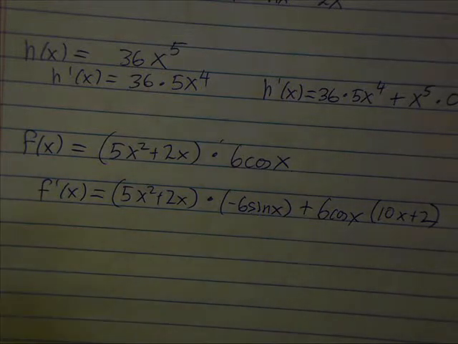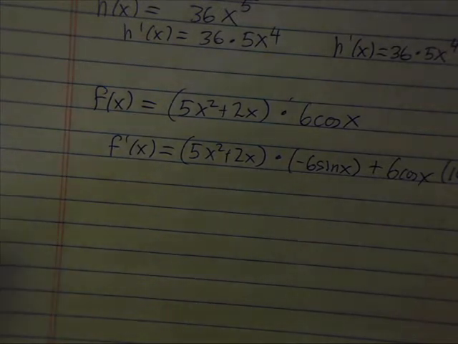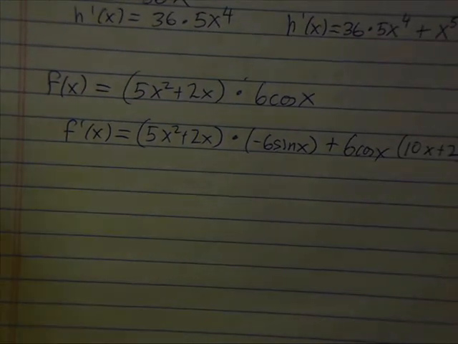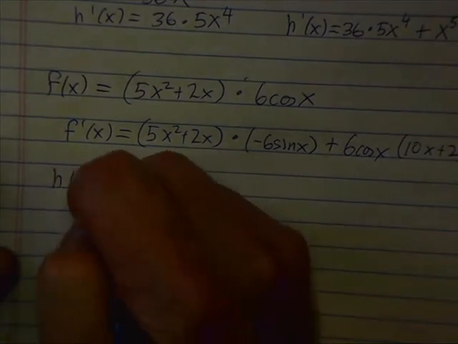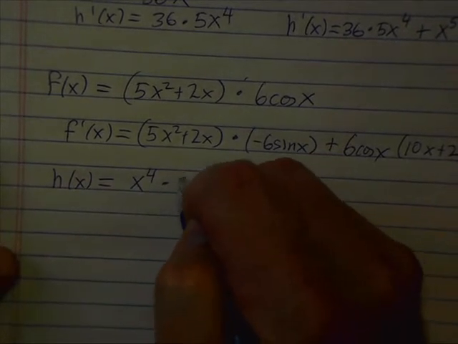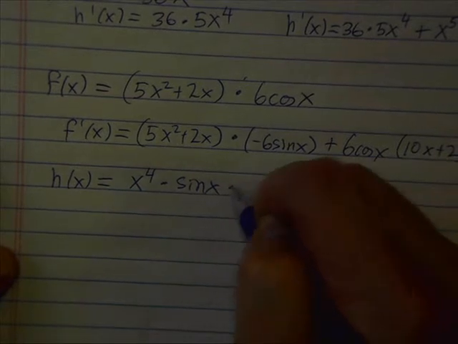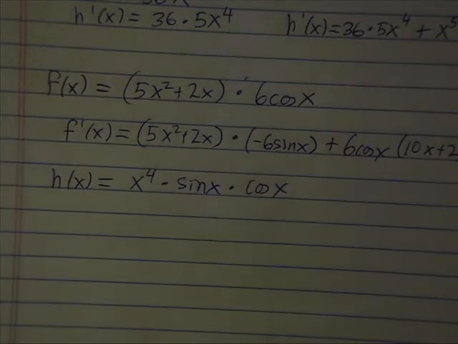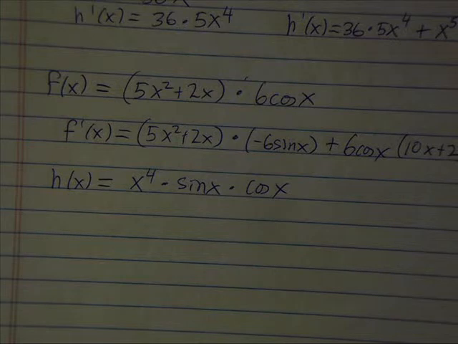I lied. I said we were going to do one more product rule. I'm going to do one more after that. Last product rule problem. h of x is x to the fourth times sine x times cosine x. What's the problem with this one? There are more than two things being multiplied together. Our product rule only works for two. What do you do if you have 3 or 4 or 5 things multiplied together?